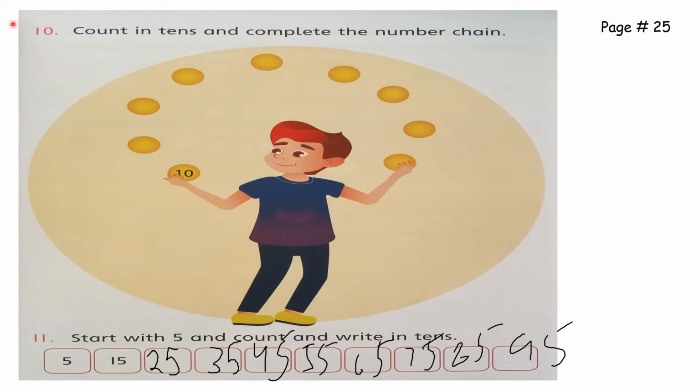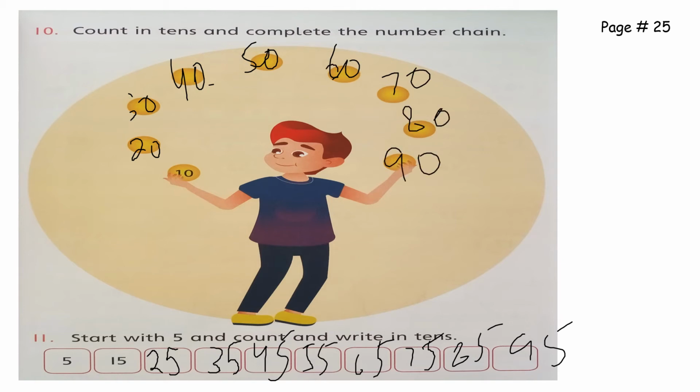Okay, this question is left. Question number 10, again we have to count in tens, which means we have to write the table of 10. 10, 20, 30, 40, 40 plus 10 is 50, 60, 70, 80, and 90. So we counted in tens.